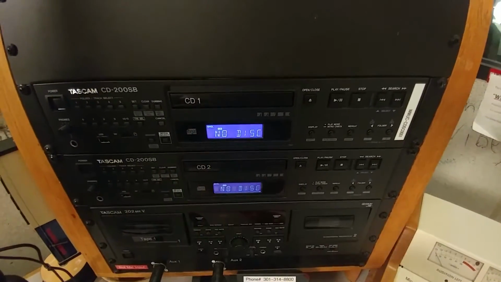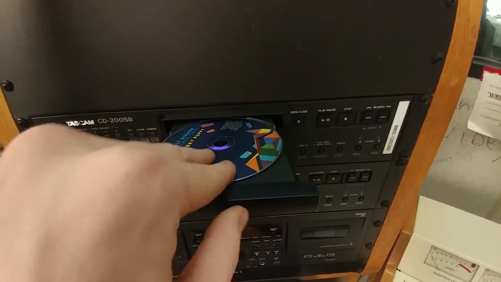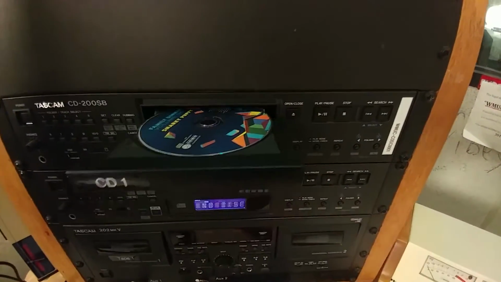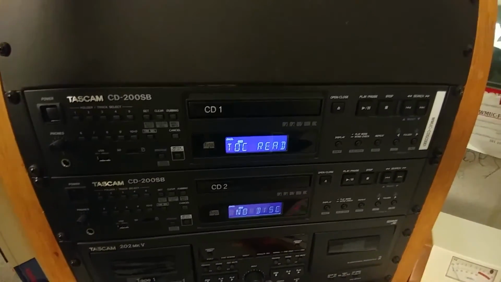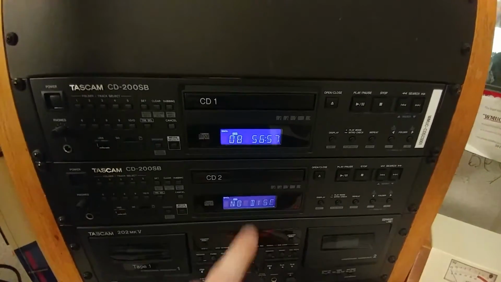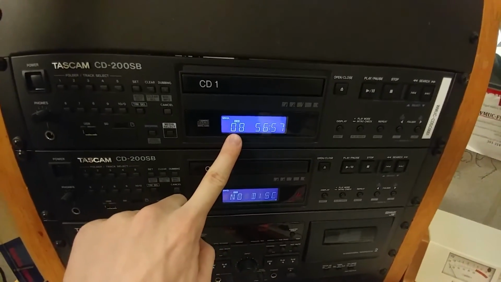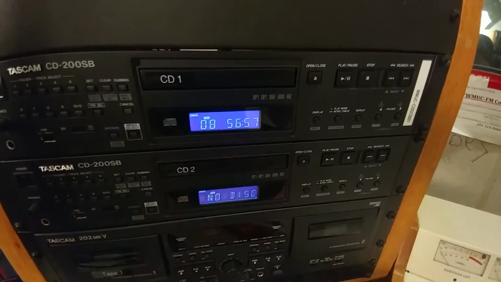When you see no disk, that means it's ready to insert the disk. You can hit open or close, open up the tray, put your disk in, and hit open and close again. It'll then start to read in the disk. This shows that it's ready. It shows you total tracks on the disk and the time of the total disk in minutes.